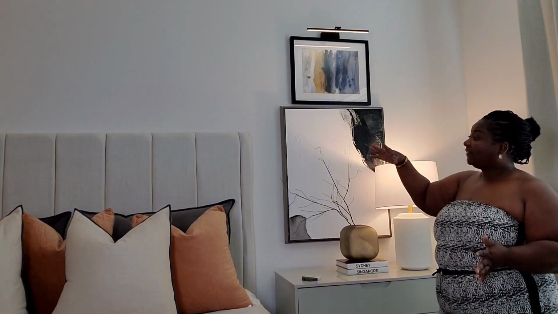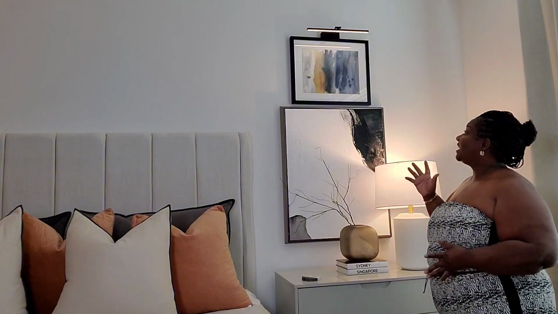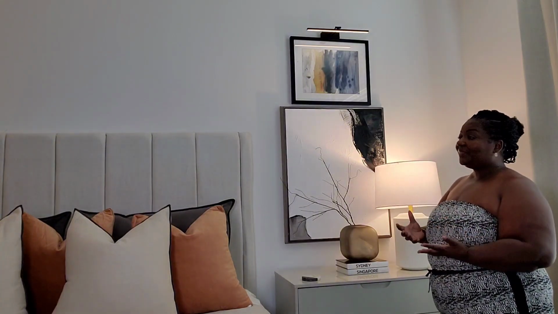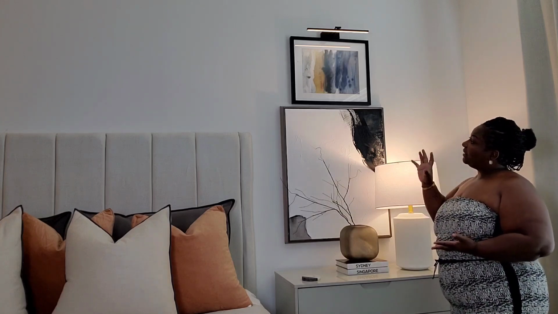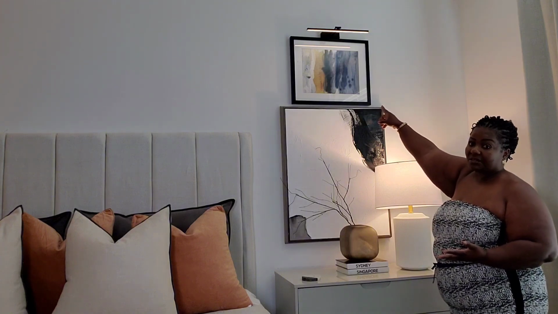Now, everything here, I already had it. So I had this artwork that used to be in the dining room. I had this one that used to be in the kitchen. And I decided to hang them together. Now, I have been living with this for a while, and I am looking at it, and every day I walk in here and I feel like I need to change the picture in this art.